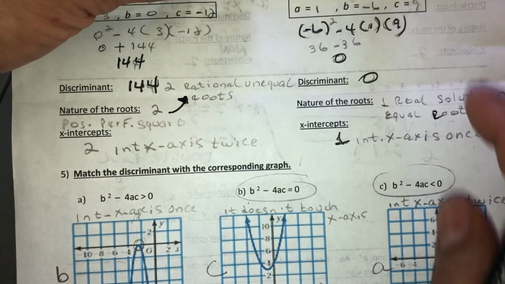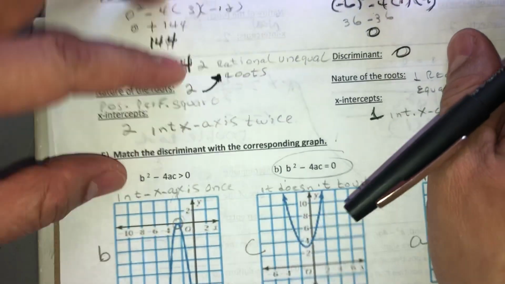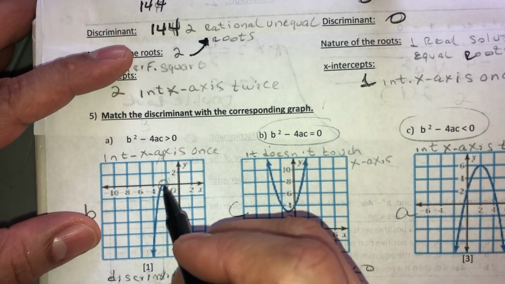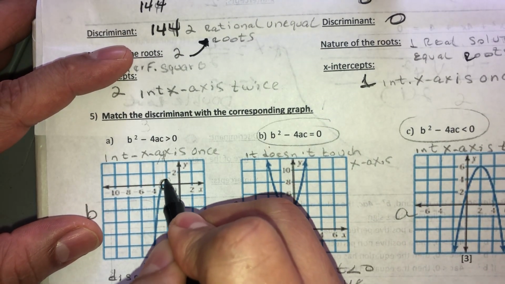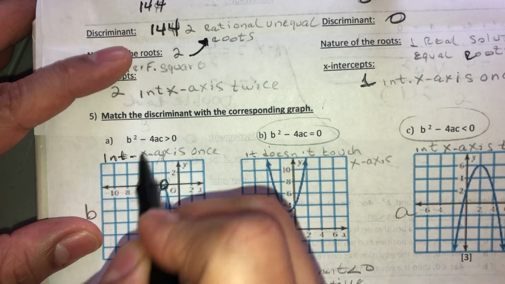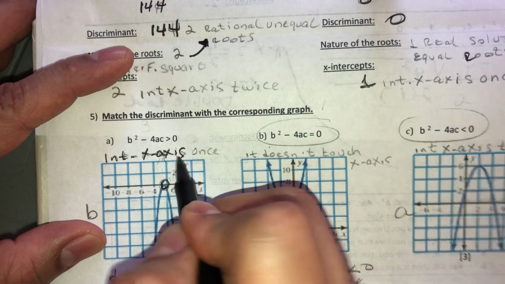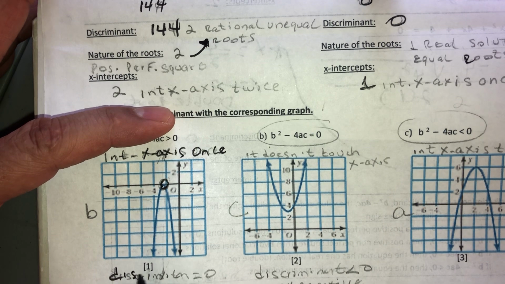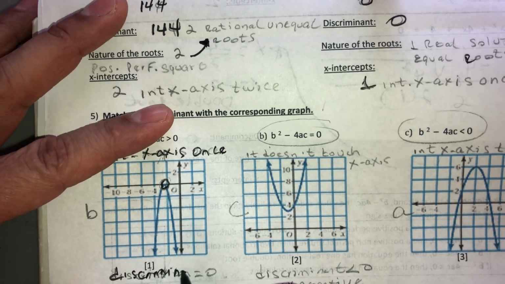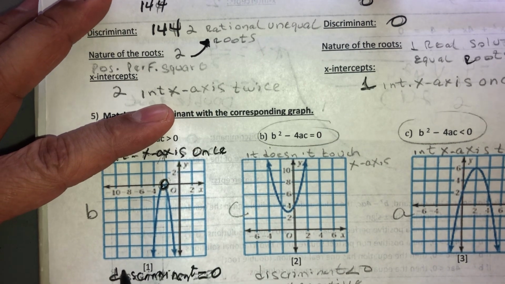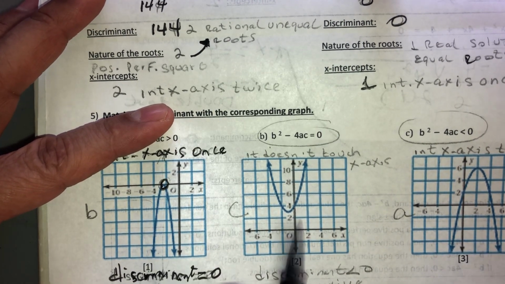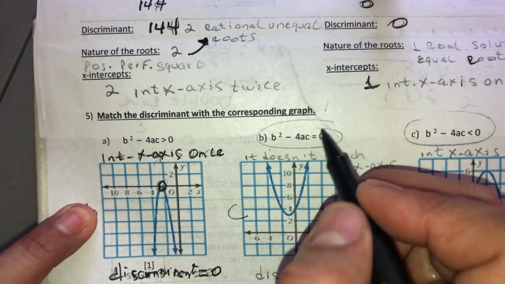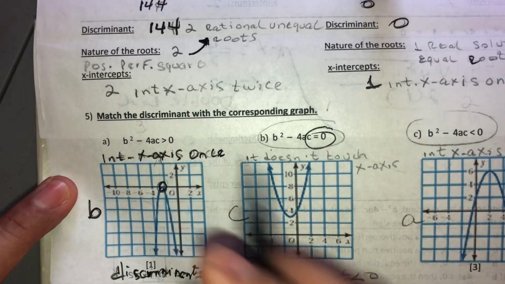And my last question that I asked is just to match, okay? We have 3 equations and we have 3 graphs. To match the discriminant with its corresponding graph. So if you take a look at this graph right here, it only touches the x-axis once, okay? So it intersects the x-axis once. So the discriminant has to be equal to 0, okay? Sorry about the mess. So that means that it has to be choice B because this one, the discriminant is equal to 0. So that becomes part B.